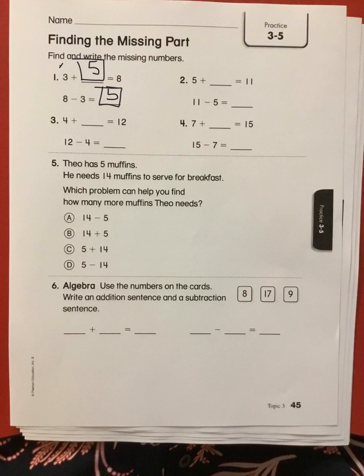Number 2, I'm going to catch 5 and count up to 11. 5, 6, 7, 8, 9, 10, 11. I have 6 fingers up, so this is 6. 11 minus 5 is also 6.